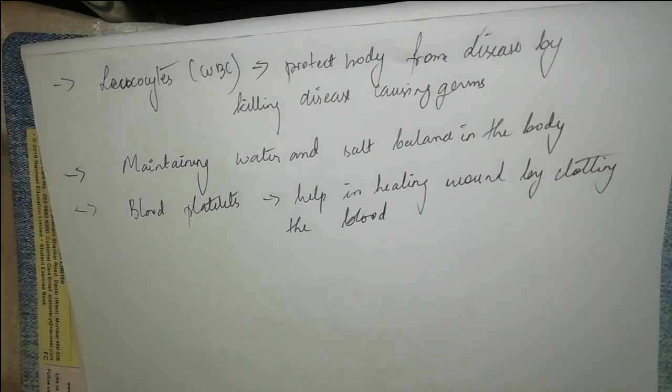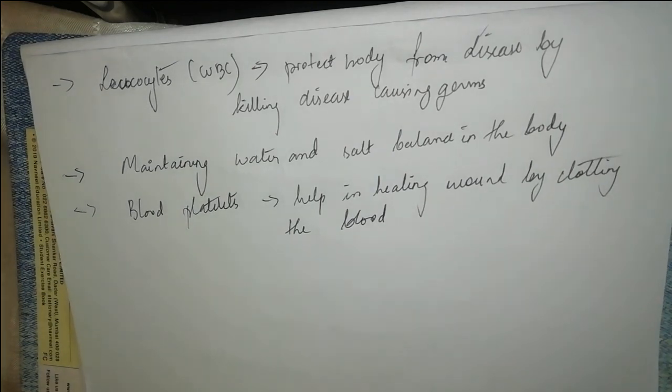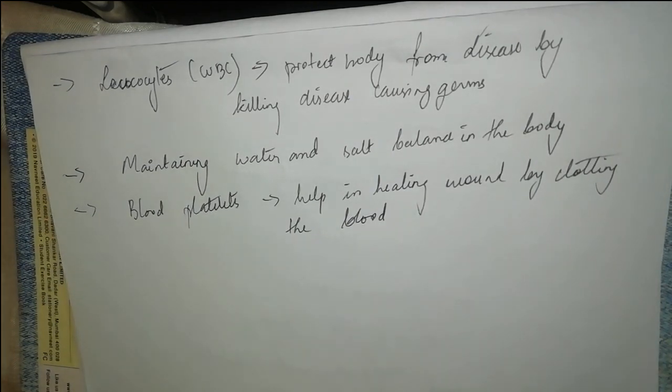So I hope you're clear with what the circulatory system does, what the types of the circulatory system are, what blood is, and what the function of the blood is. So in the next class, we will be discussing more details about blood clotting, blood groups, and what blood transfusion is.